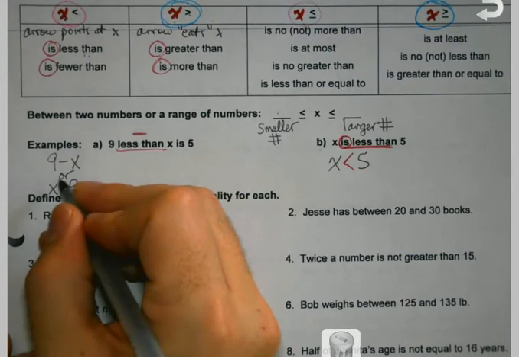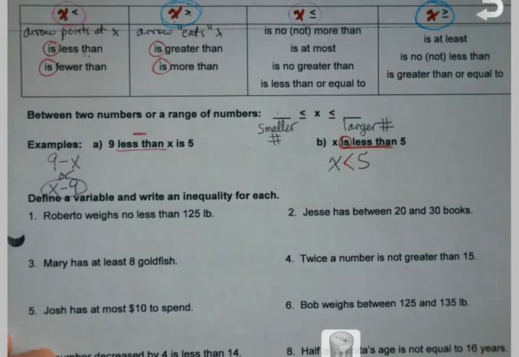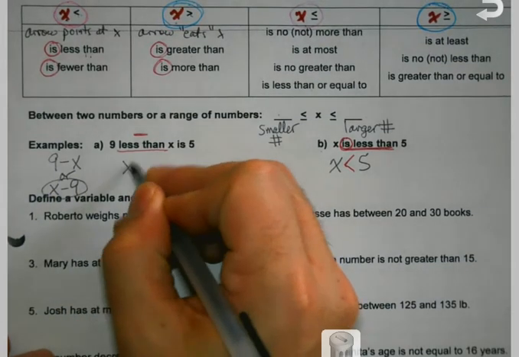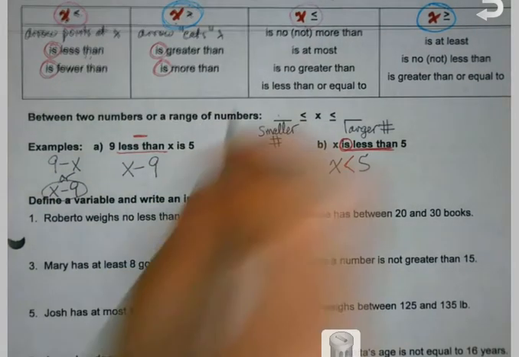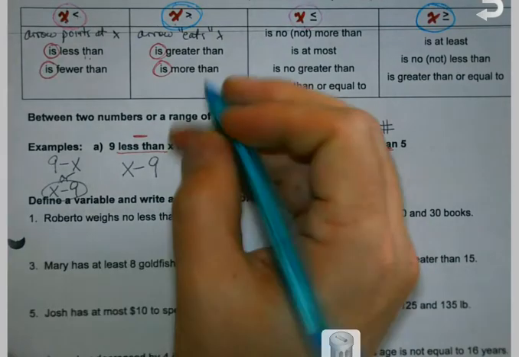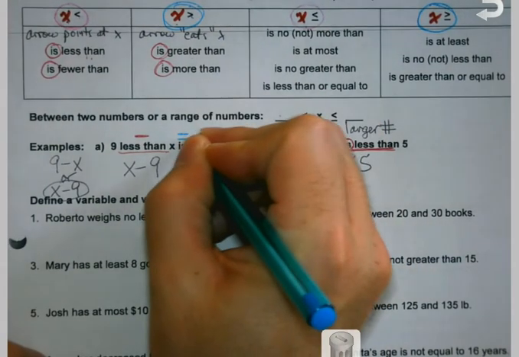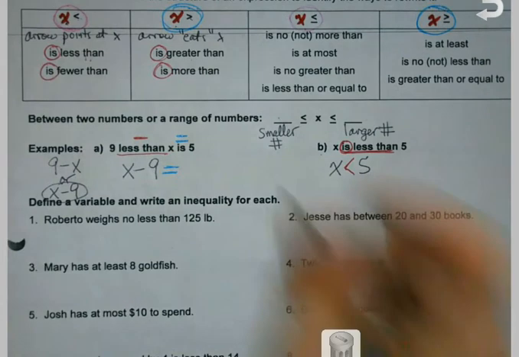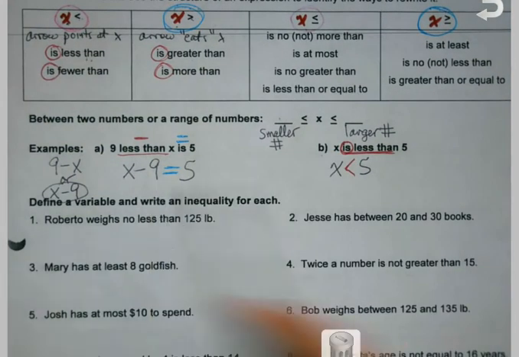Okay, for this one, if I want to take it away, like if I said you had $10 and I was taking 9, that'd be 10 minus 9. So it'd be X minus 9. Then "is," we talked before, is the magic word for equals. And you're like, yeah, those do kind of look different, okay? But the key again is, it's all about the words.